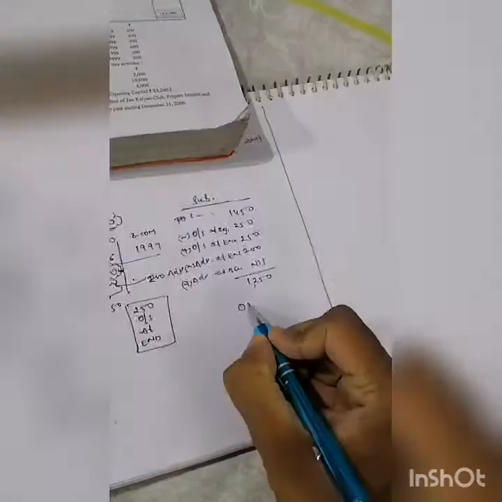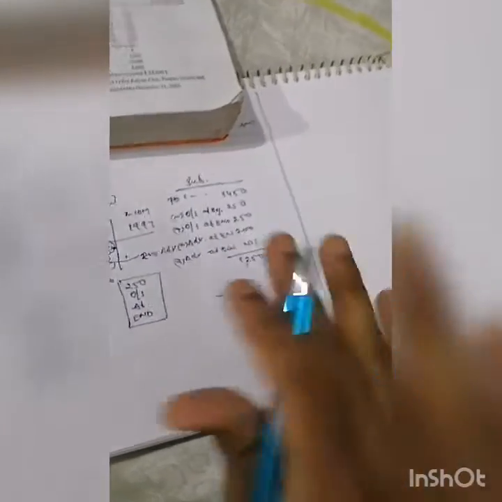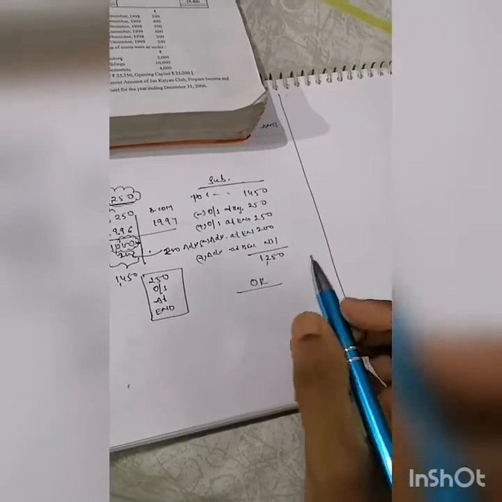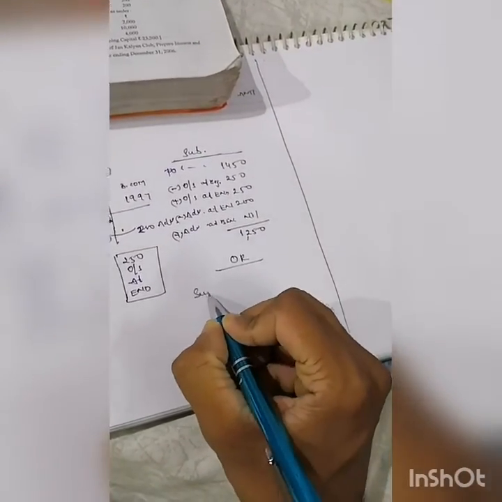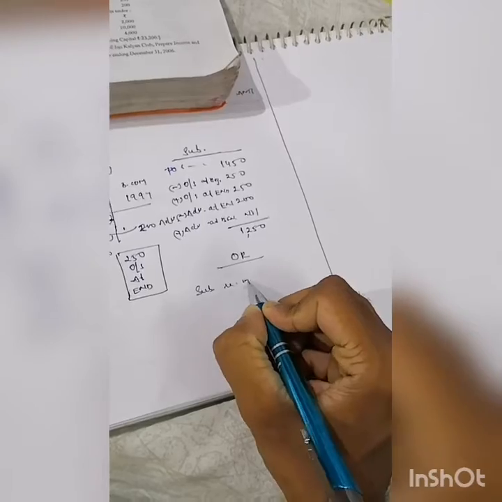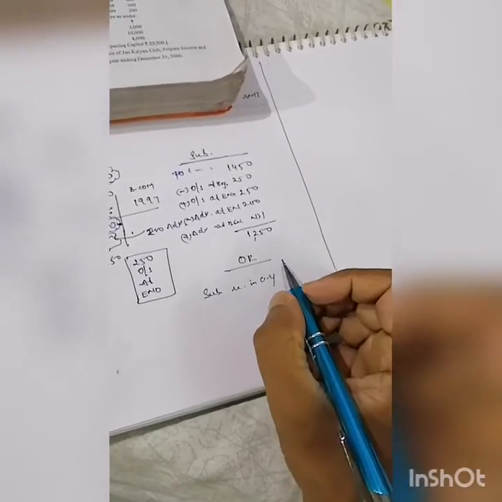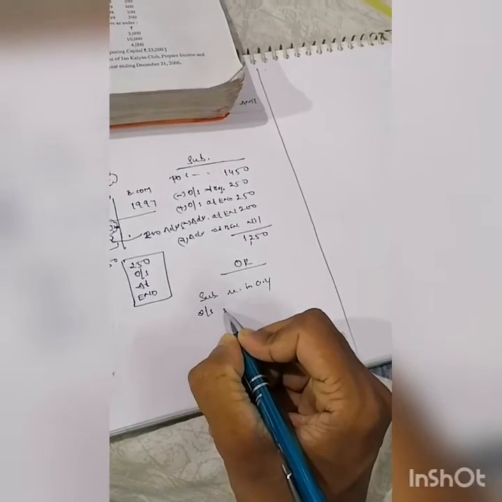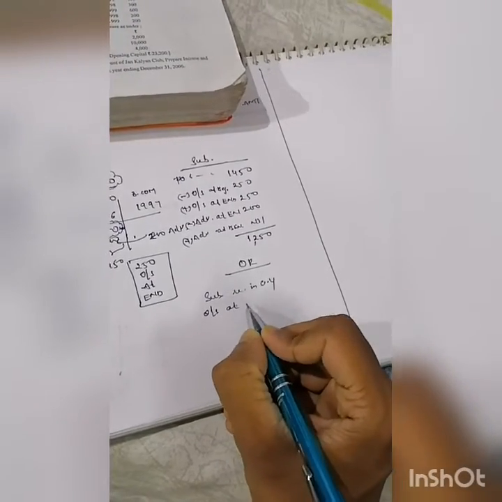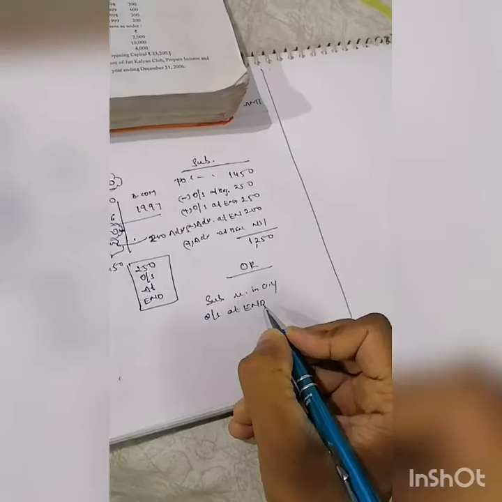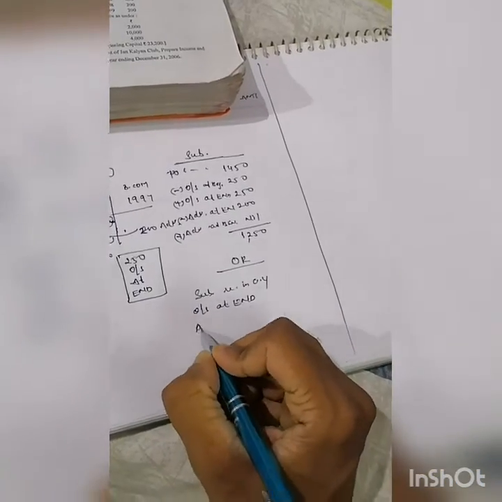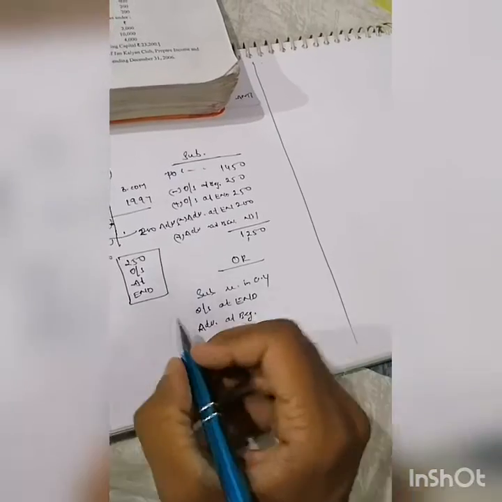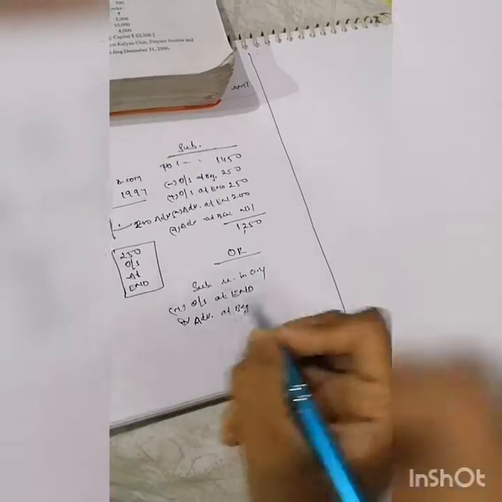Or there is also an alternative method, in which you write only the current year. So what is the formula for the current year? The subscription received in the current year, plus the outstanding at end of the current year, plus the advance at beginning. We have to add both.